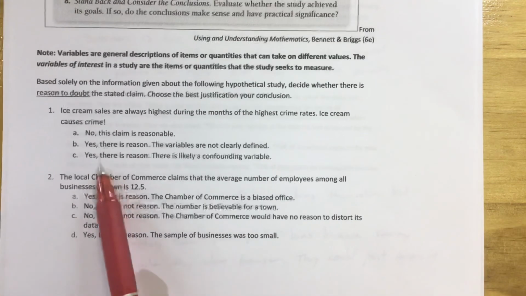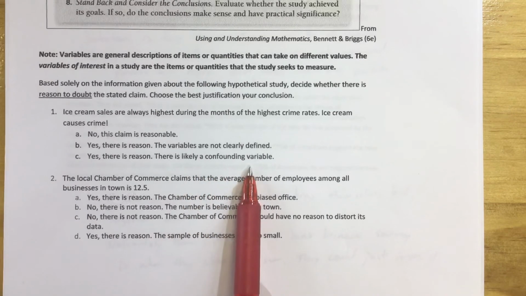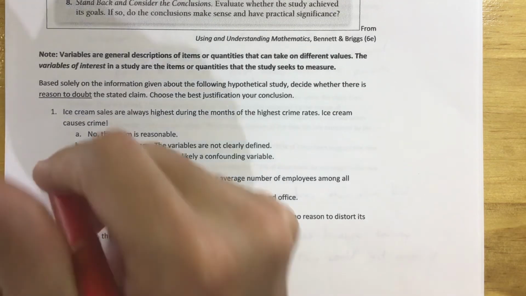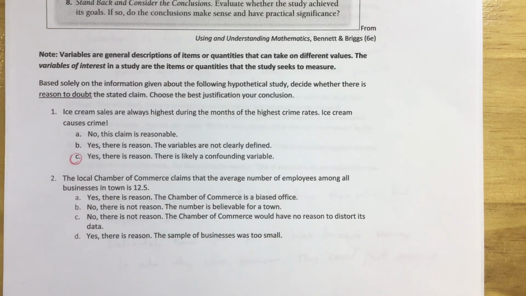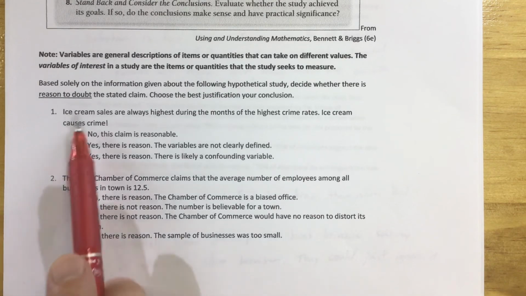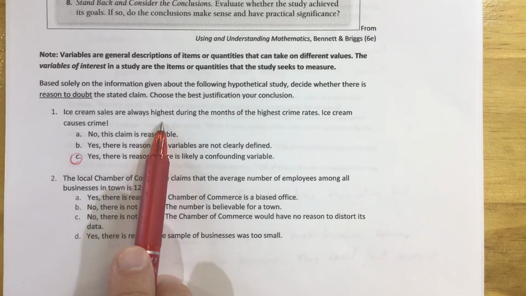C, yes, there is a reason, and it's likely a confounding variable. That is going to be the answer. There's a confounding variable. So the confounding variable is that other source that we're not seeing in the study that's causing both of these things to go up, which in this case is going to be temperature. Ice cream sales are going to go up when the temperature is higher, like summer months.